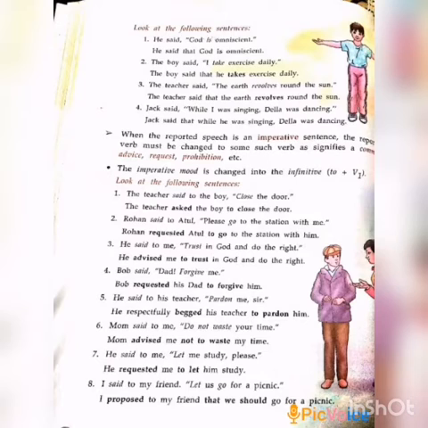Second one: Rogan said to Atul, "Please go to the station with me." Here, the word "please" refers to a request. So, Rogan requested Atul to go to the station with him; "me" changed to "him." Third one: he said to me, "Trust in God and do the right." Here it is advice. So, he advised me to trust in God and do the right.